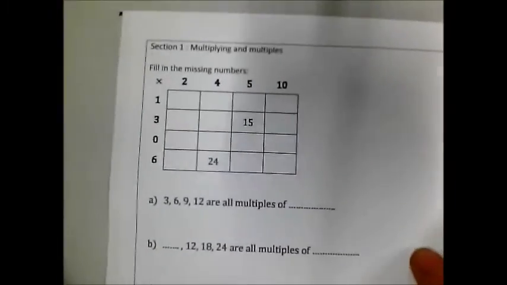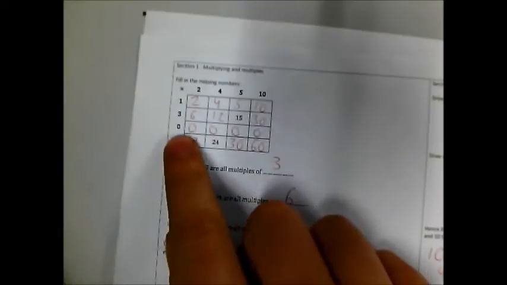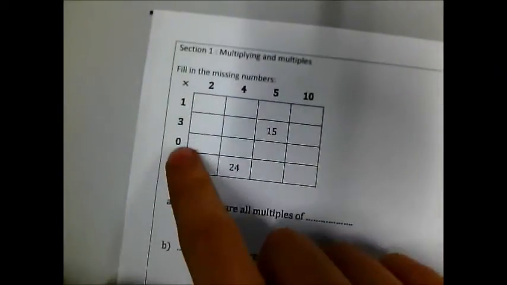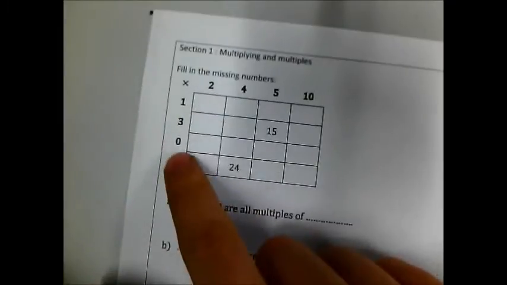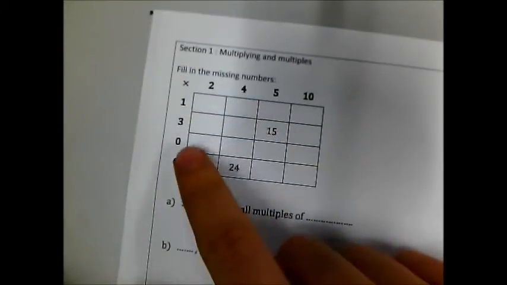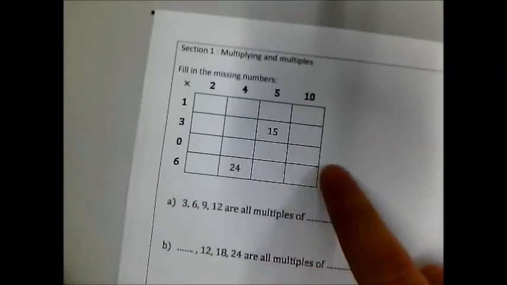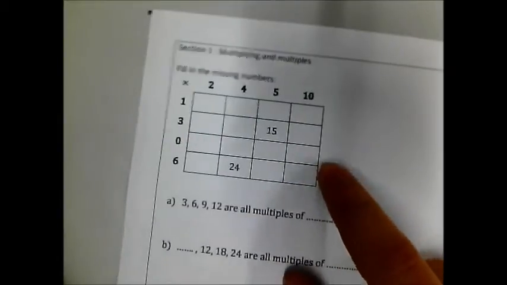Now, I'm not going to go through the missing number multiplication grid. However, I'm going to highlight that your likely mistake might involve the 0 column. Remember, if you multiply any number by 0, so 0 lots of 2, 0 lots of 4, 0 lots of 5, 0 lots of 10, they're all going to be 0. So just watch out for that one.